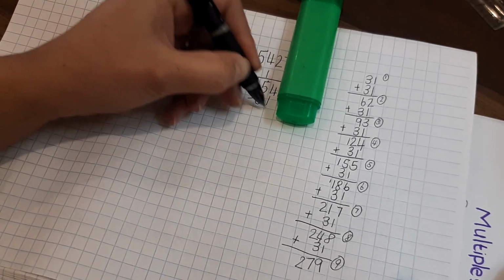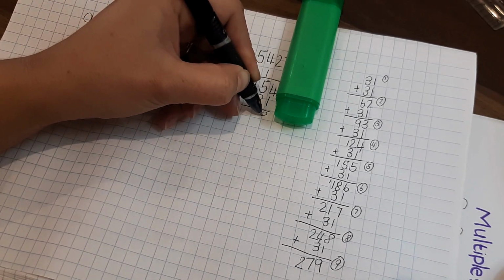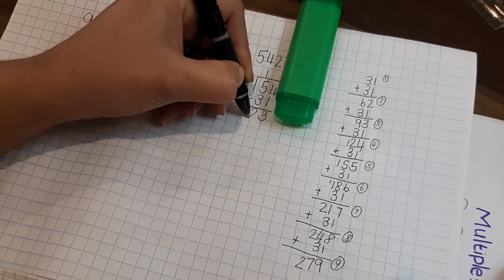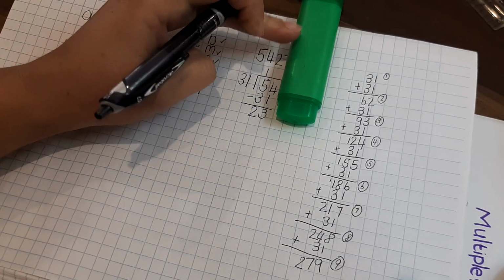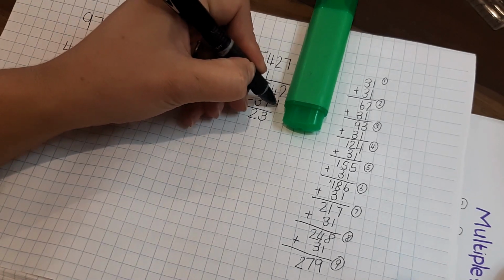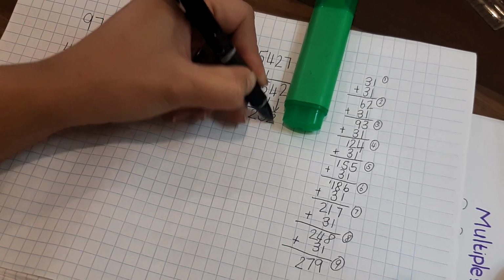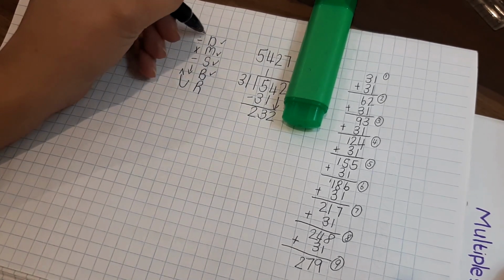Now I have to subtract. 4 minus 1 is 3. 5 minus 3 is 2. That's my subtraction step done. Now I have to bring down. So I open up the next digit. I bring down the 2. Okay, now I have to repeat, so I start all over again with division.